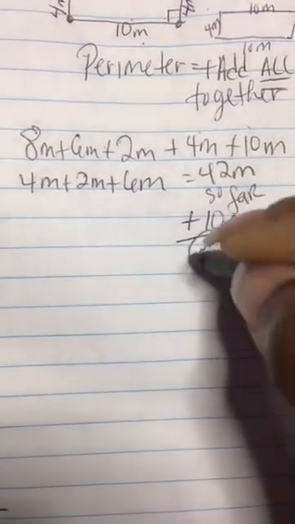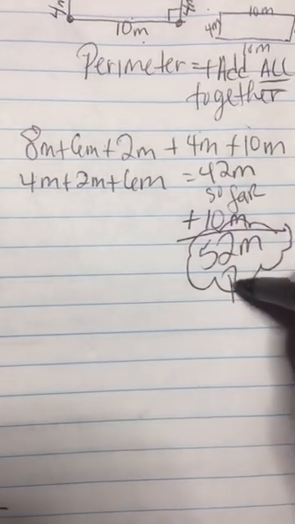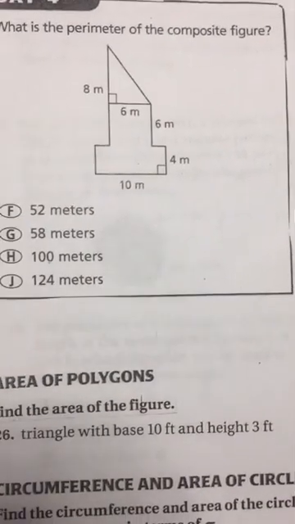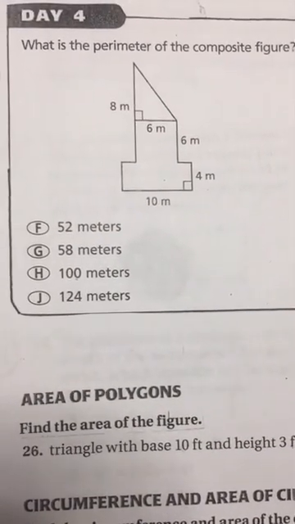So when we added what we had together, we had 42 meters so far, plus our last little 10 meters for the hypotenuse, means that 52 meters is the perimeter of that figure, which would be choice F, as in Frank.